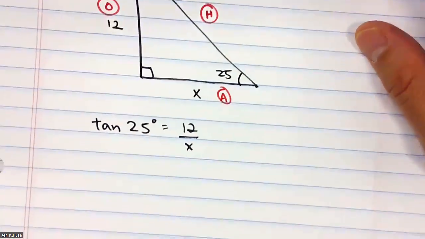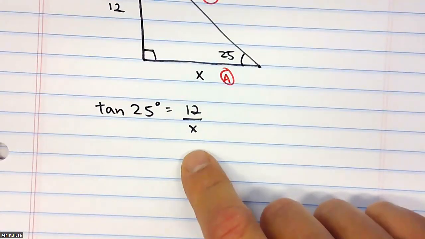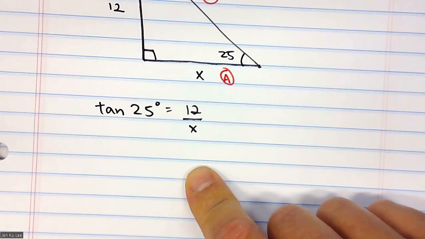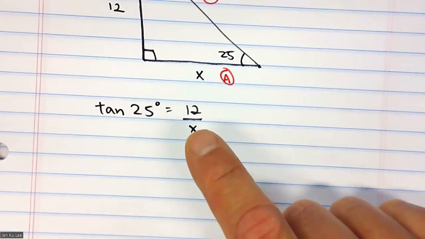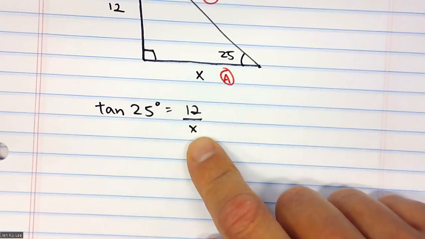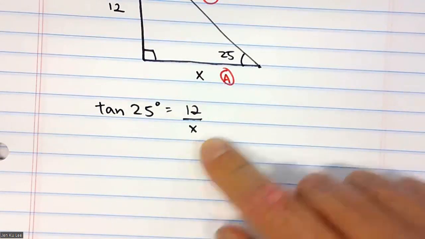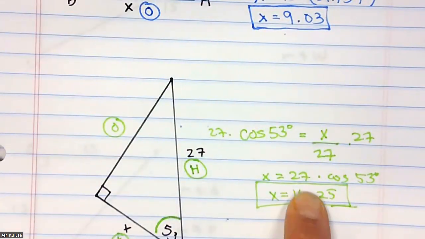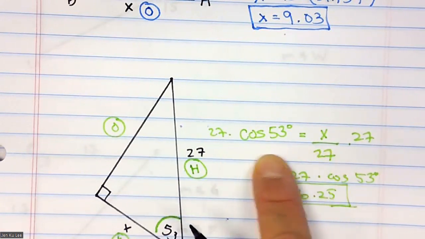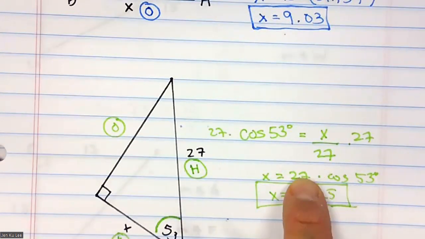Okay? So notice that my variable now is in my denominator. How do I get that? What do I do? Because before, we just multiplied by 27 to get rid of the 27, right?